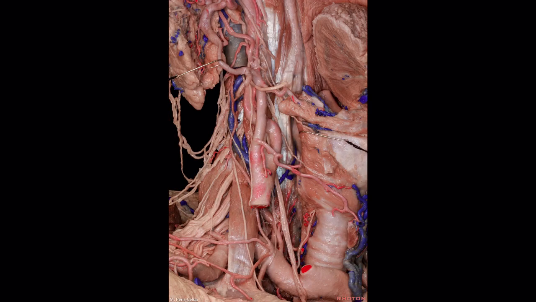So, we see here the internal branch below the hyoid, and the external branch going to the cricothyroid muscle. Another nerve is the inferior laryngeal nerve or recurrent nerve, which loops around the subclavian artery on the right side and around the aortic arch on the left side.